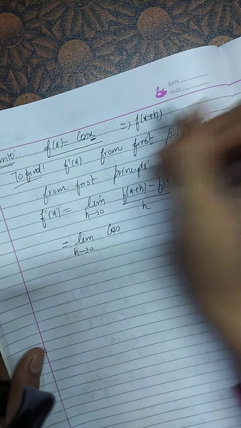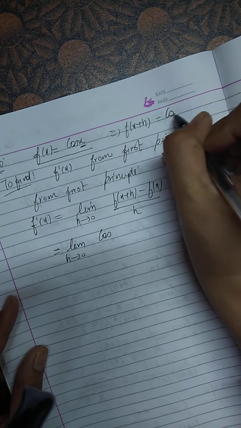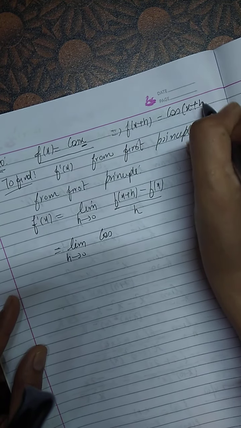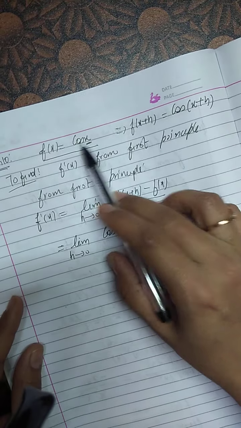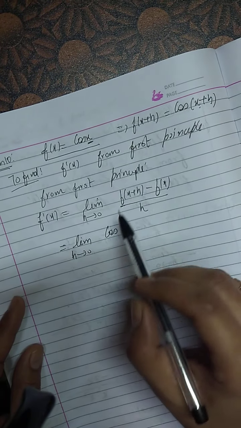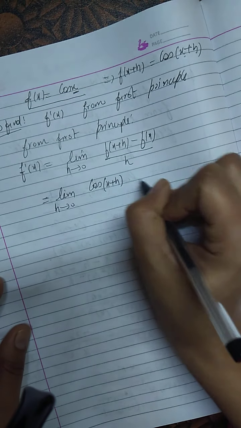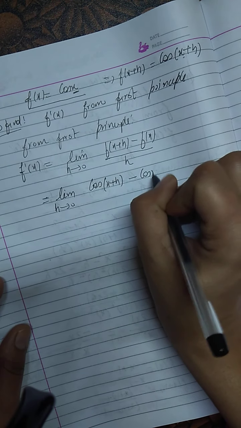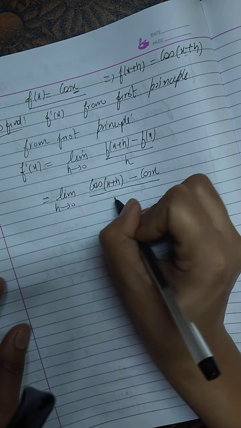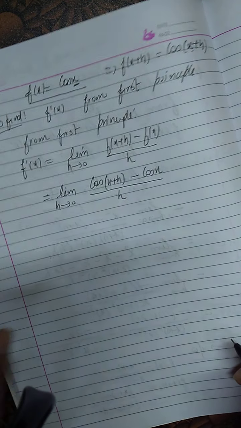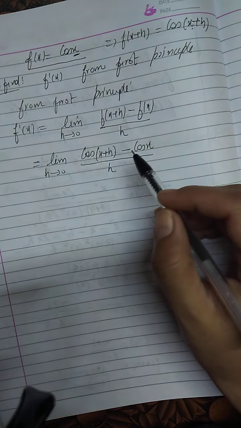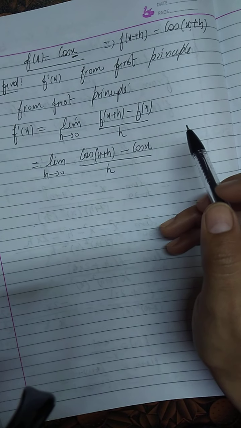So where x is there, here it will become x plus h. So the angle x has changed to x plus h. Same thing we will apply here. It will become cos of (x plus h) minus the function that is cos x, as such, whole divided by h. Now here it is our choice which formula we want to apply.